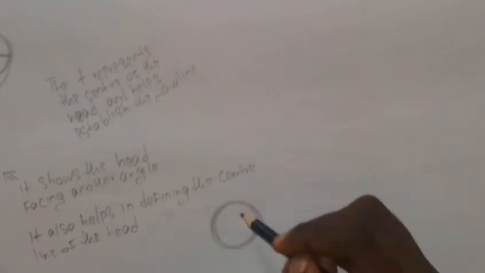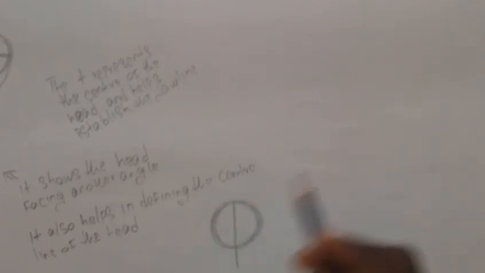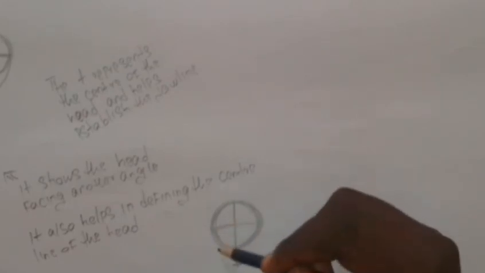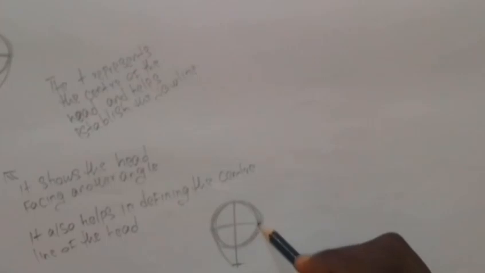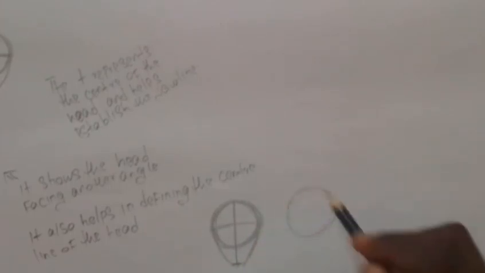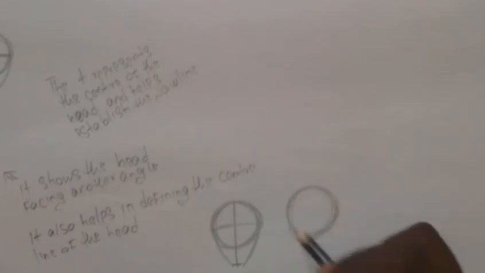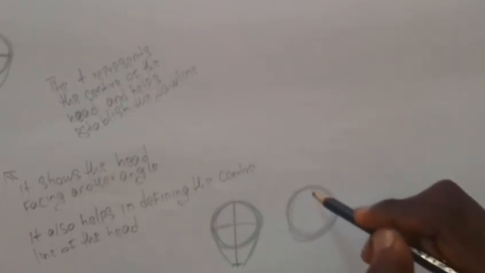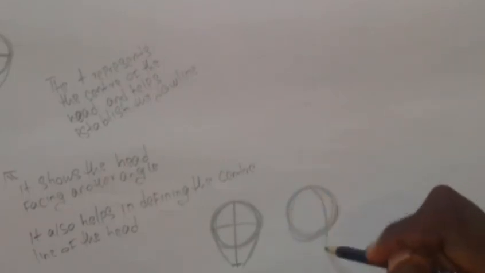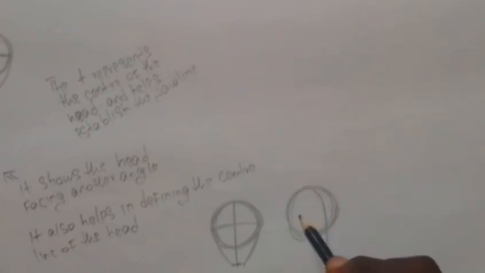Let's quickly go over the steps again. Sphere for the cranial mass, the center line, this shows the tilt, and add the jawline. Just basically two curves down. Now let's do the three-quarter view. Basically the same concept, but this time the T favors one side of the face more than it favors the other side.